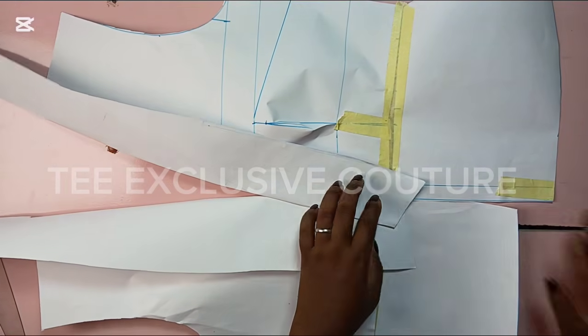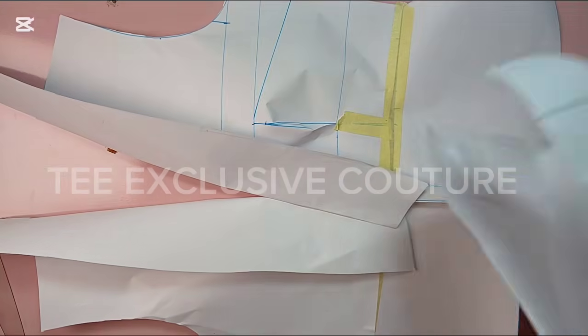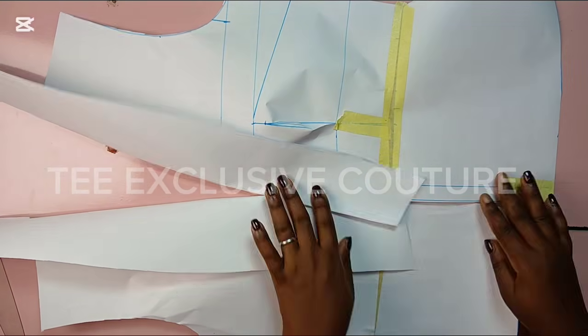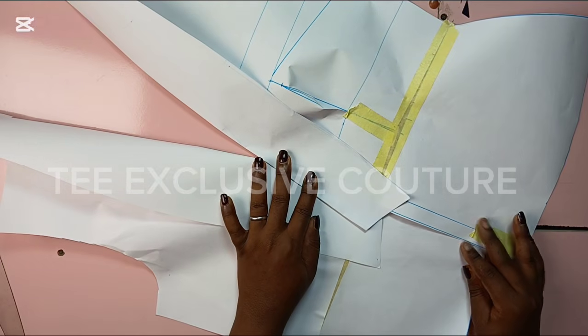So this is what the front is looking like, and also the back is just a basic back block, and also the dart is going to be stopping on the way. So this is the end of our tutorial for today.